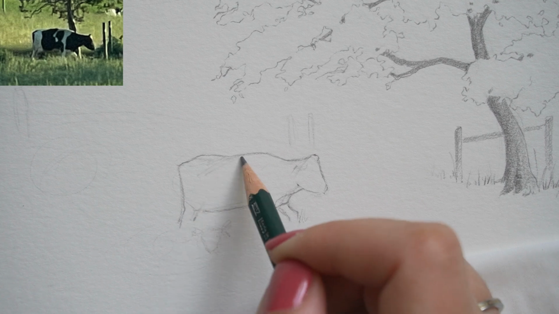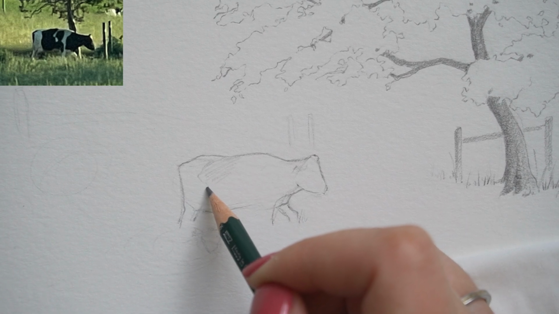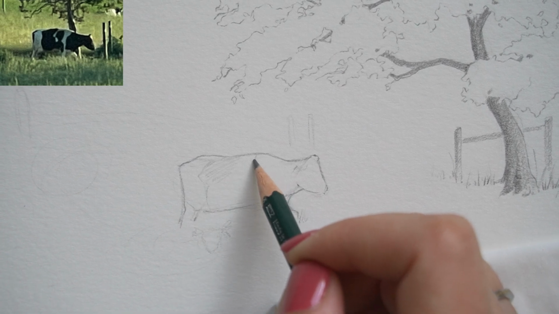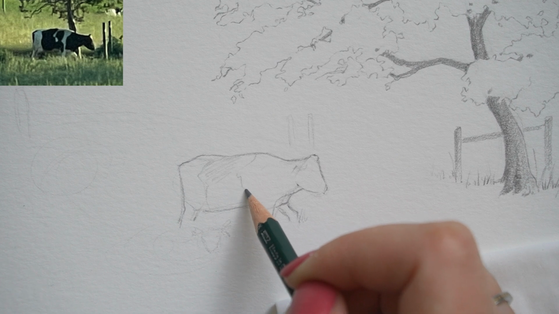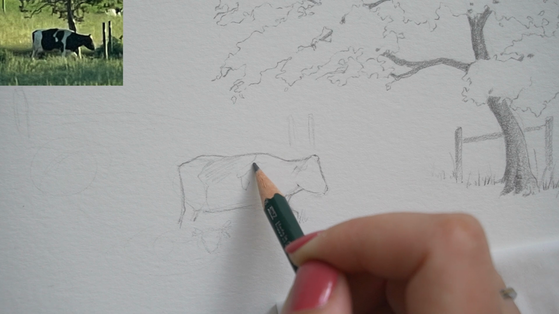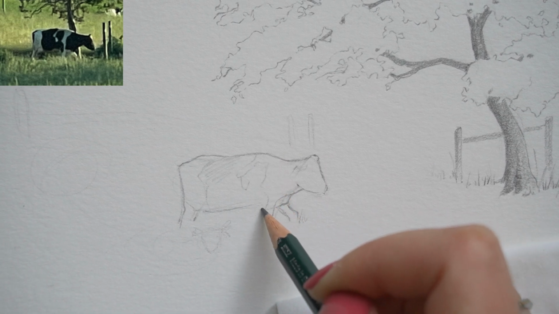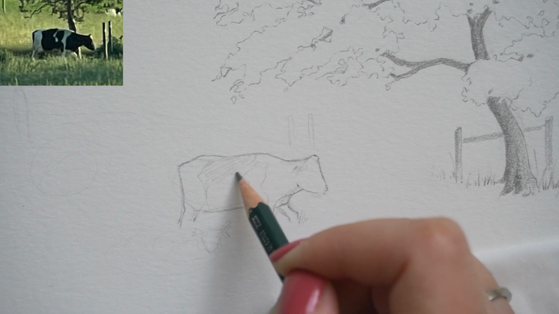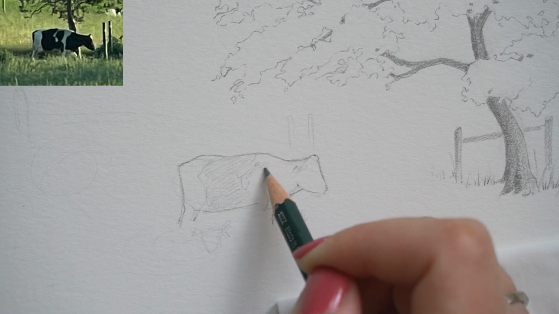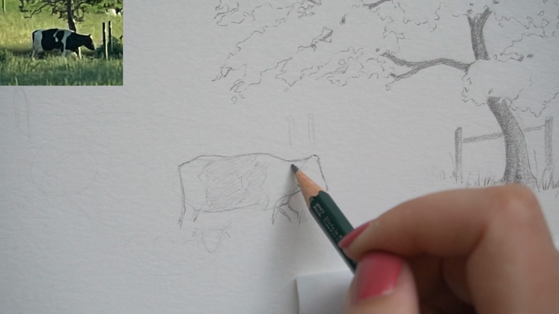We've got some fun markings. Might need to take her out.